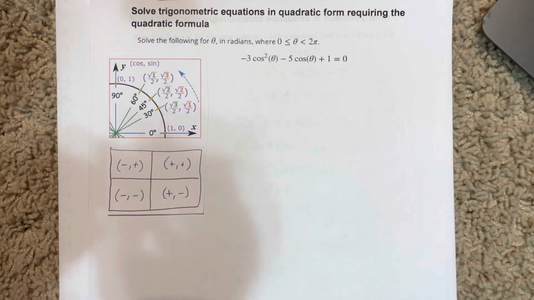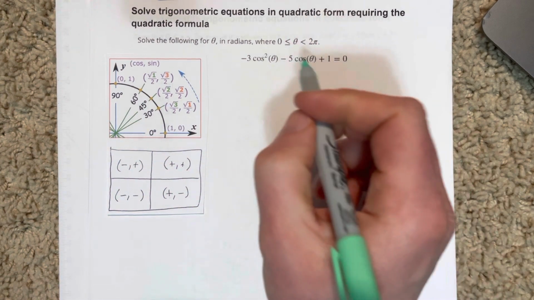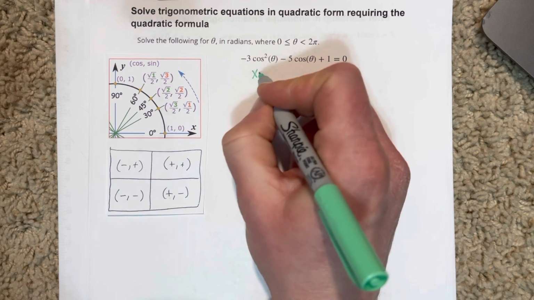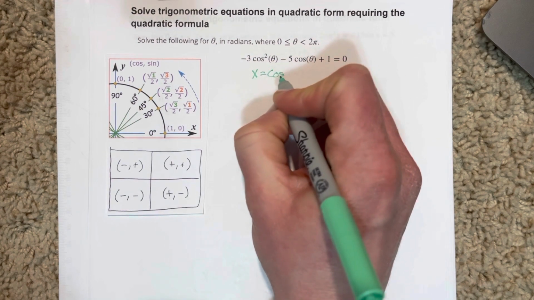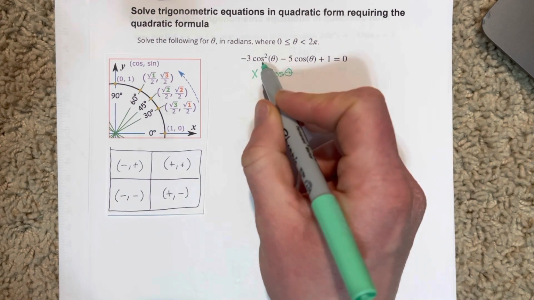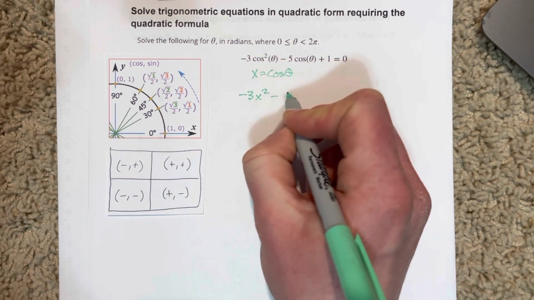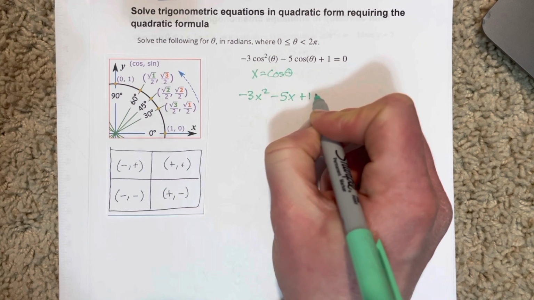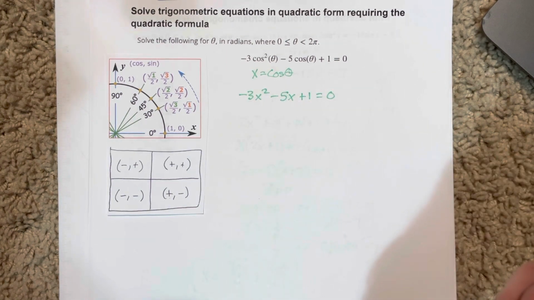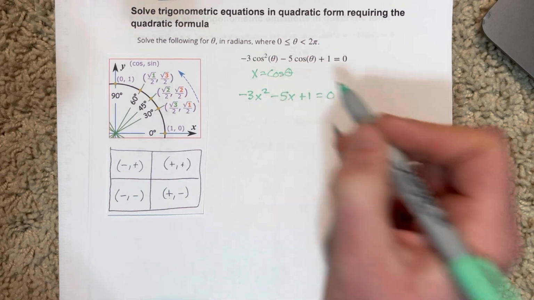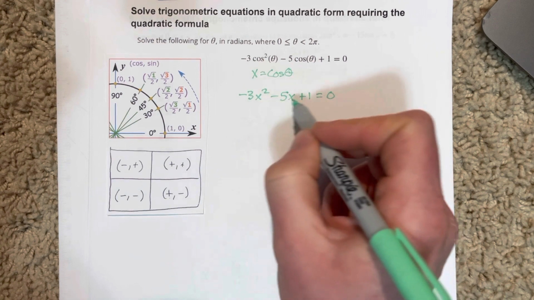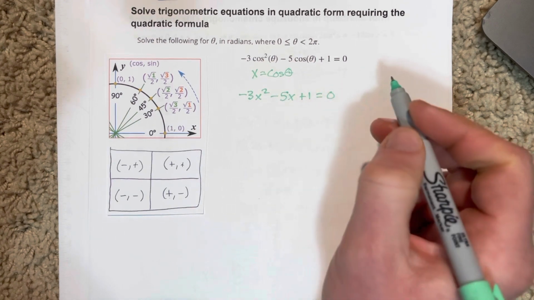I'm going to use a tricky substitution that I've been using, or at least been talking about, and I'm going to say that x is equal to cosine theta. And then I'm going to replace cosine theta with x, so I have negative 3x squared minus 5x plus 1 is equal to 0. And then I'm going to resubstitute this in at the end. But I need to use the quadratic. It's already set up as a quadratic. I need to use a quadratic formula here.